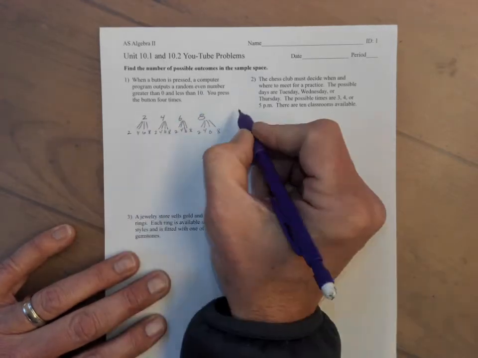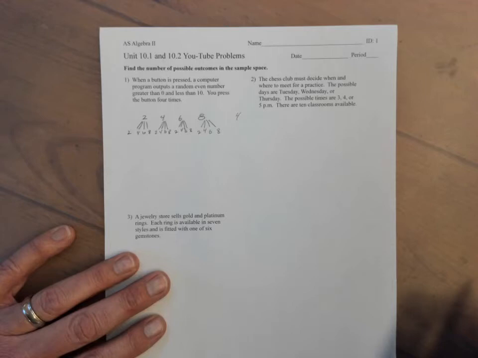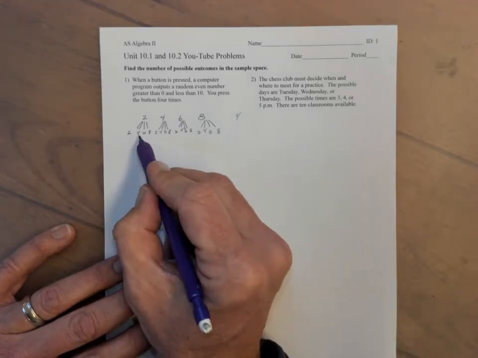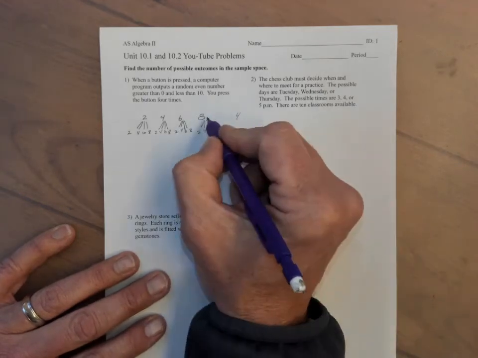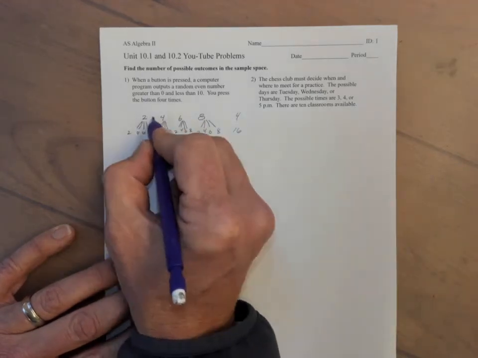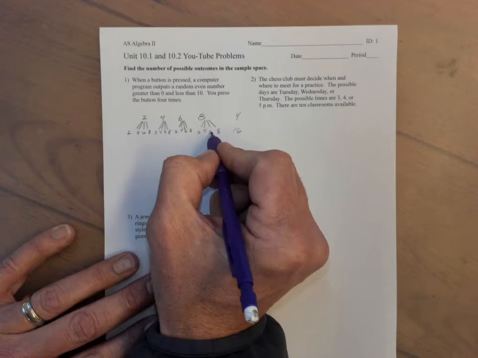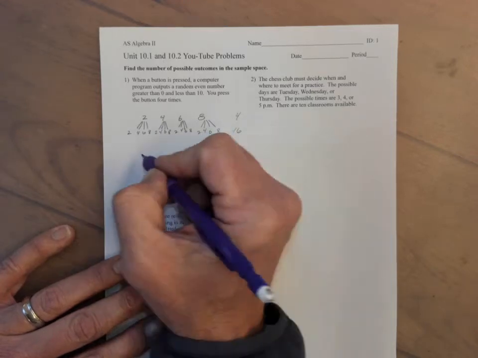Notice the first time we do this, there are 4 possible outcomes. The second time, there's 4, 8, 12, 16. So we take the first number 4, and we can have 4 more for each of those. 4 times 4 is 16.